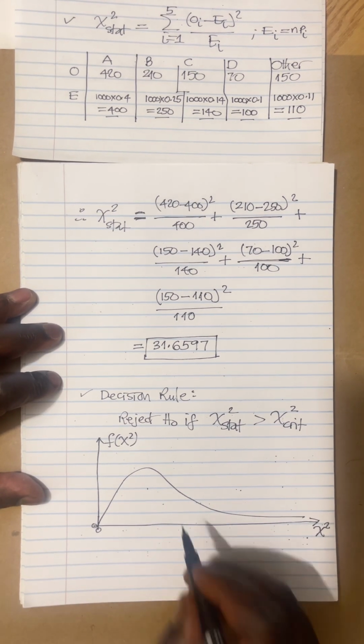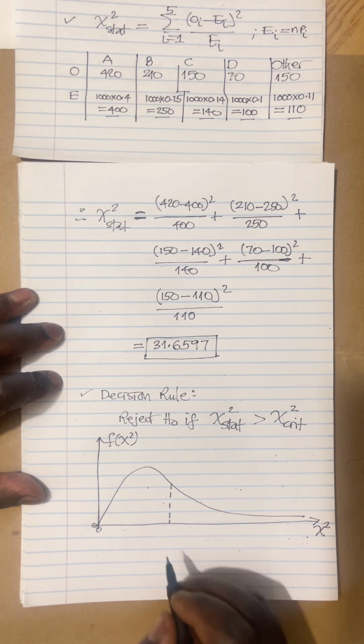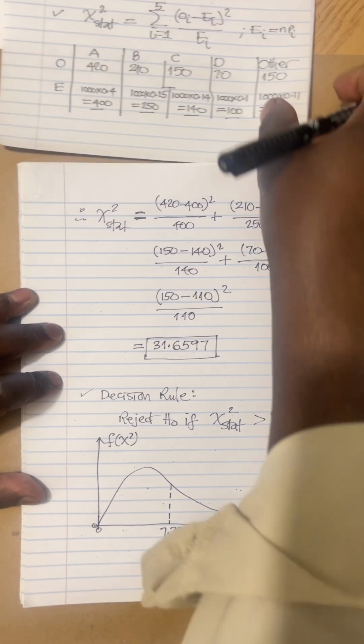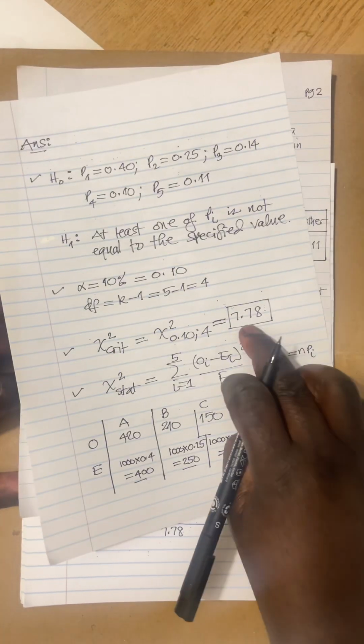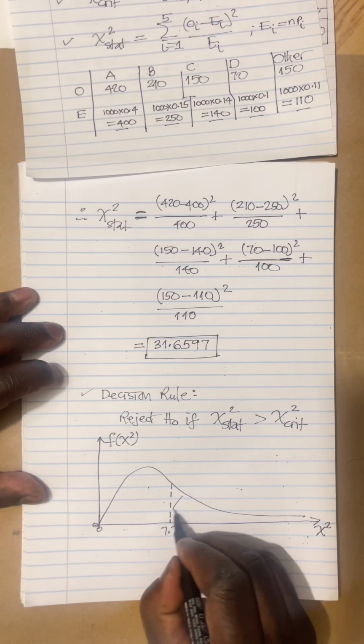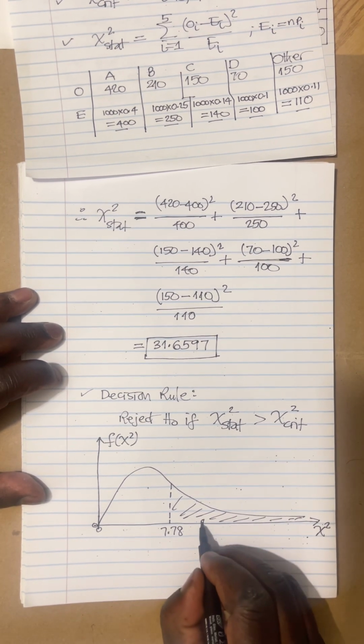Now, let us say that our critical value is around that place there, which is 7.78. As you saw here, our critical value is 7.78. It means that to the right hand side, let's shade this part. That is called the rejection region.